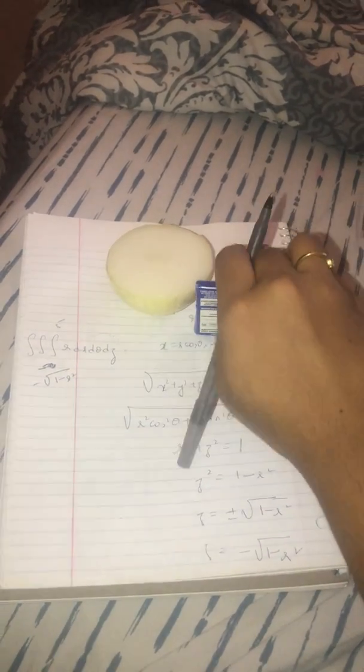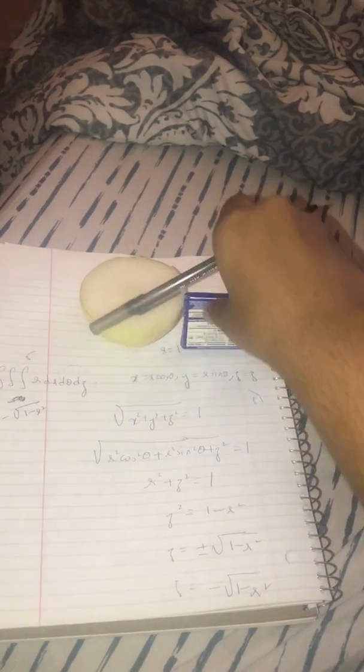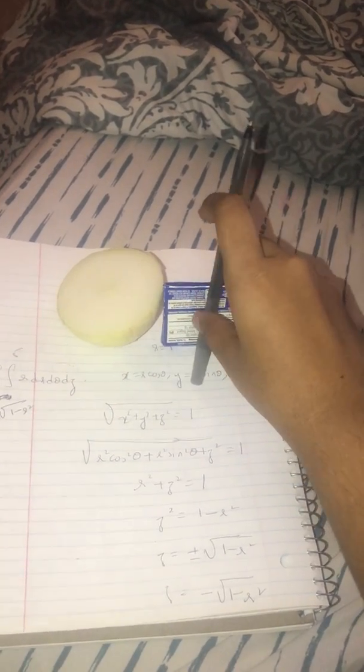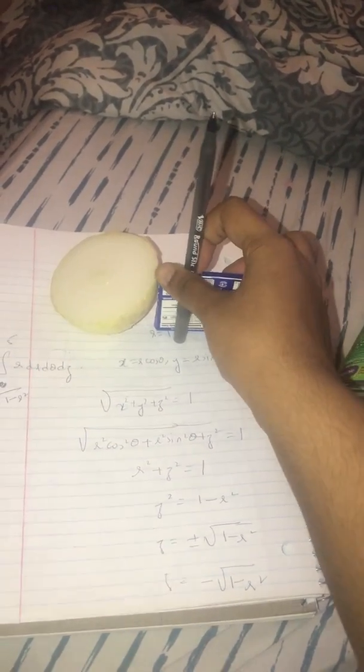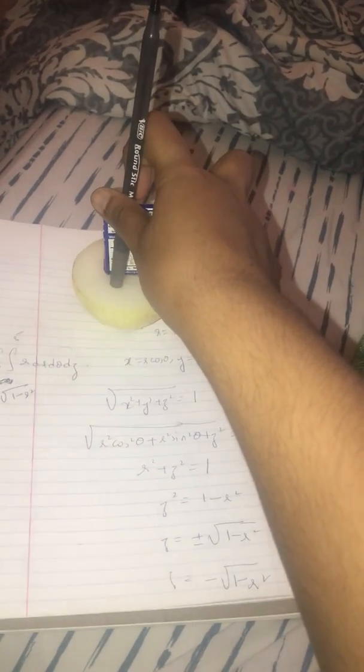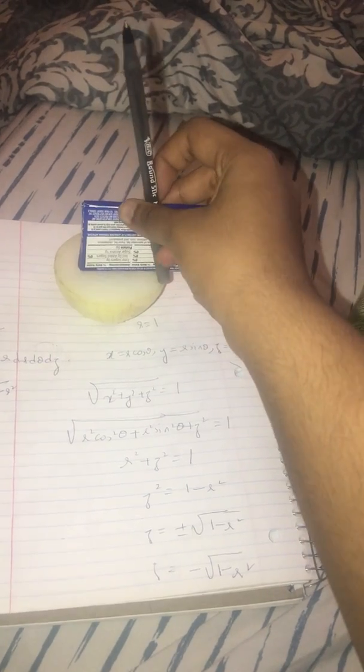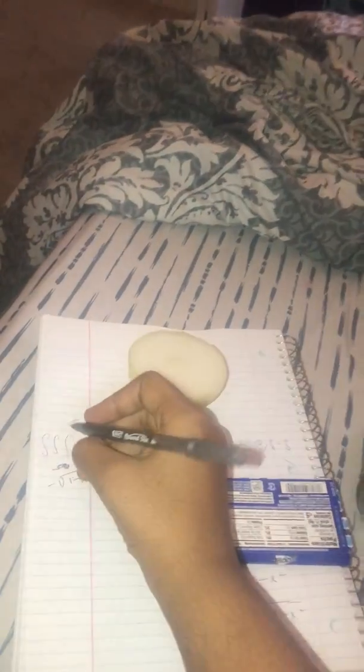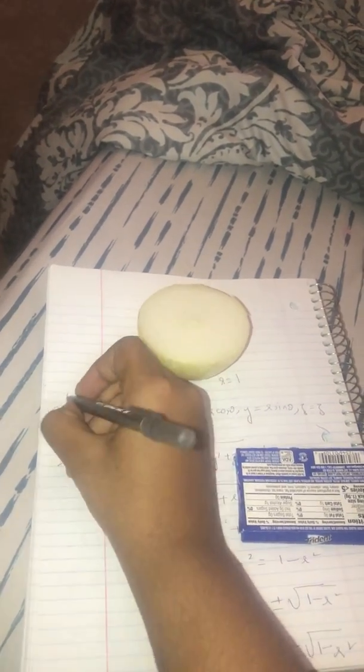We determined the limits of integration for z. We need to determine the limits of integration for r. So we had a line there like that. How should these lines vary to cover the entire radius? R is equal to 0 will be the center. R is equal to 1 will be the corner edge. So r should vary from 0 to 1.